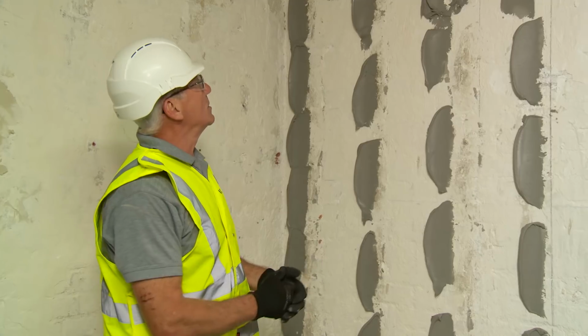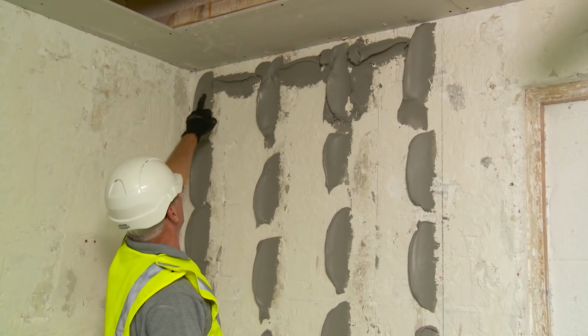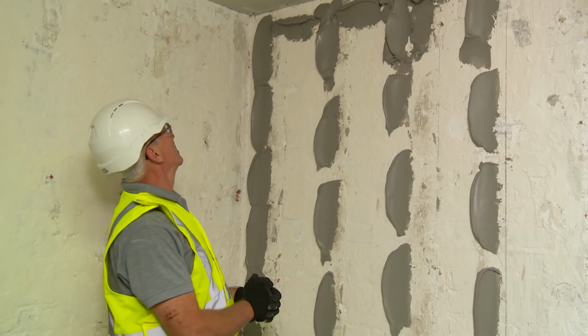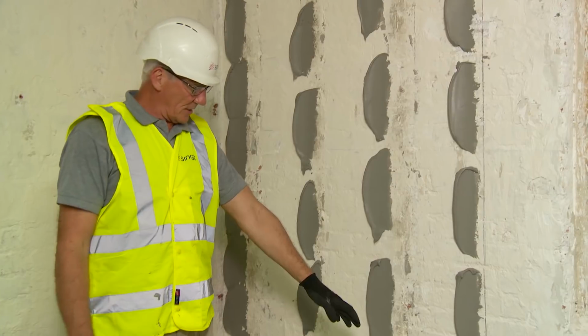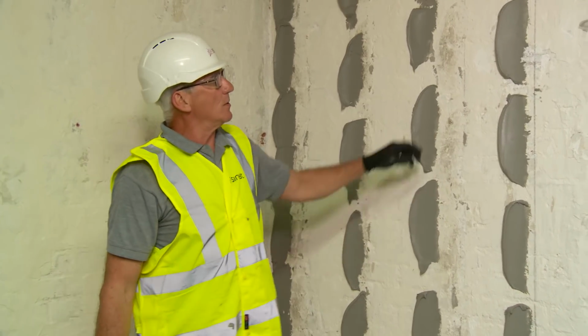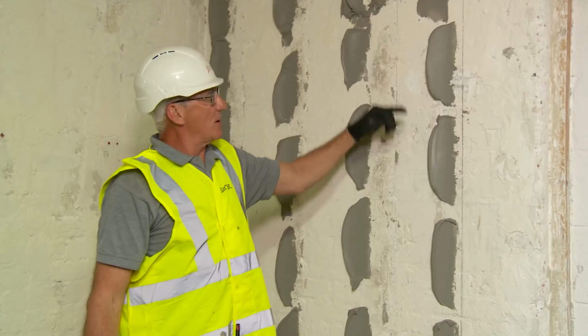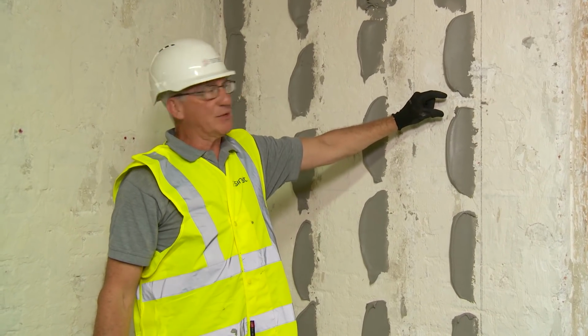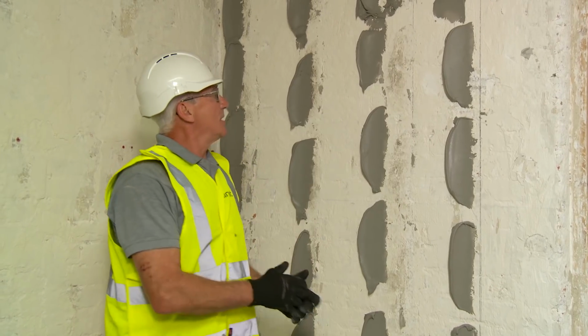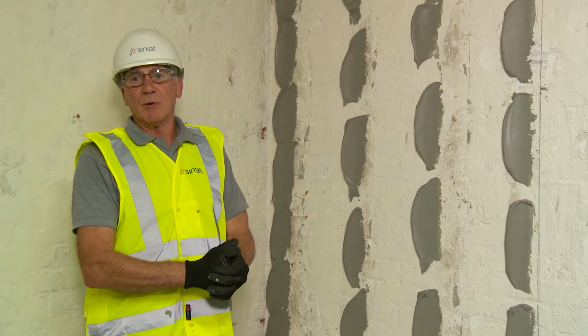With the dabs now installed, you can see I have a continuous ribbon at the ceiling wall angle, the internal corner and the skirting line. It's also important that the dab centres are 300 millimeters apart, not 300 between the dabs. We've got sufficient dabs. We're now ready to place the board in position.